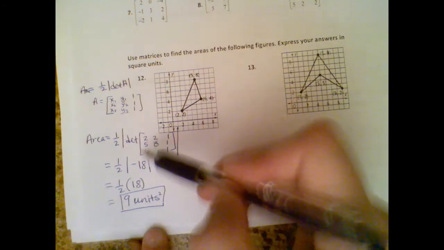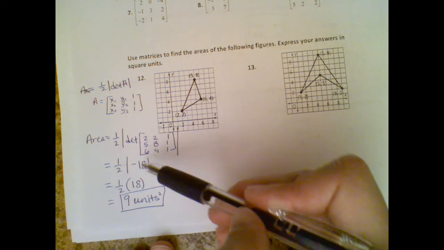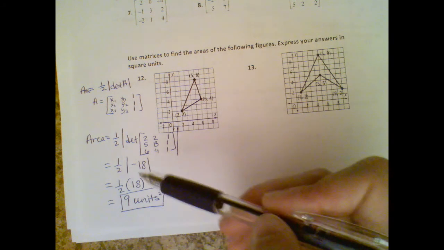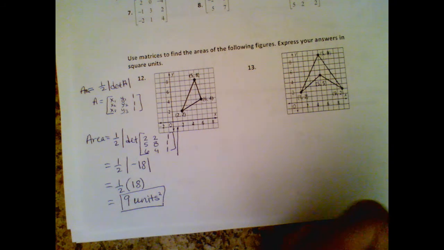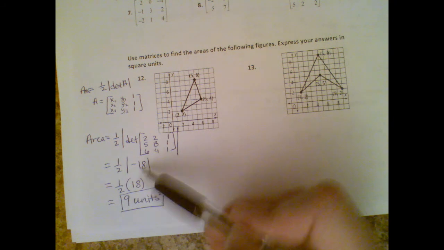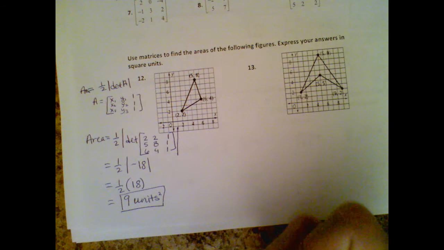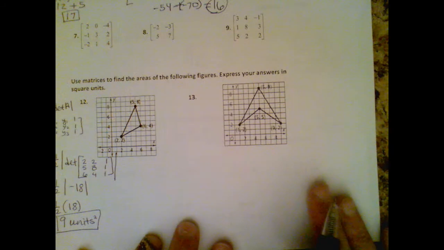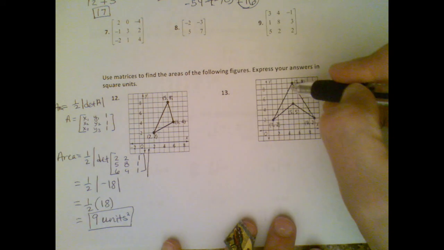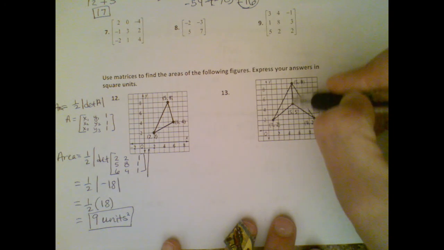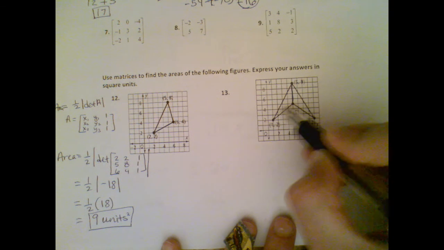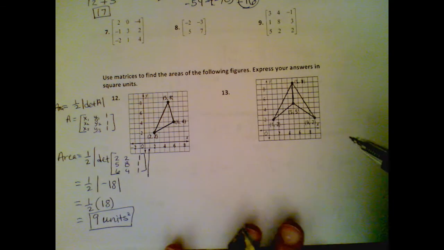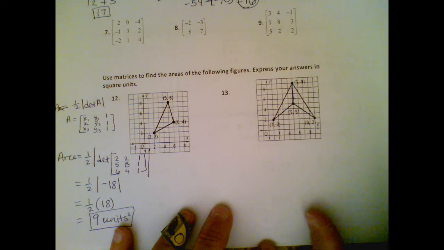Okay, again, if we would have just kept this a negative 18 times a half is negative 9, and we can't have a negative area. So the absolute value is always going to allow that to change to positive. So we have a positive area. My hint for this one over here, this equation only works for the area of a triangle. So you're going to have to make a line right here, find the area of this triangle, and then add on the area of this triangle to it. So you have two separate triangles.